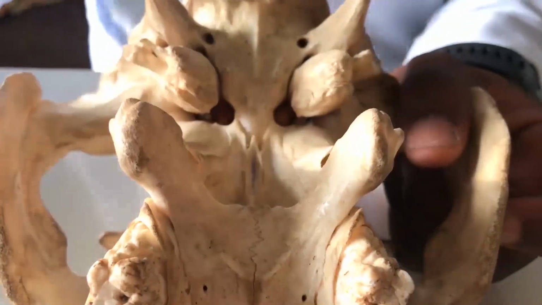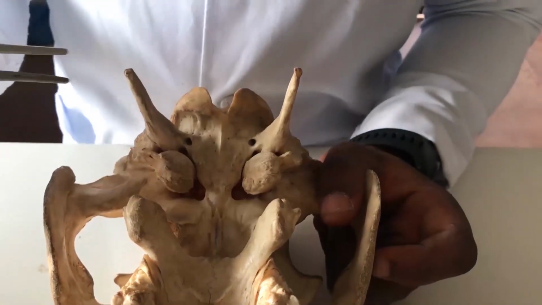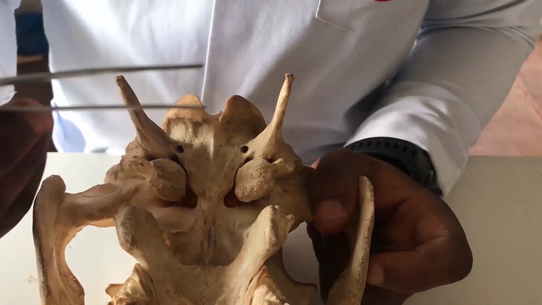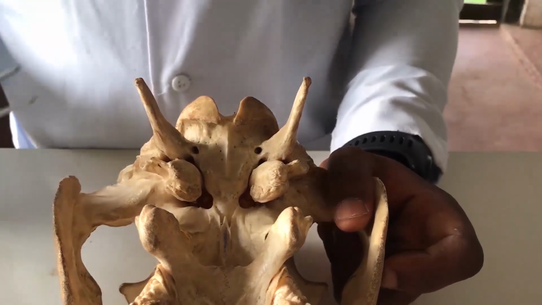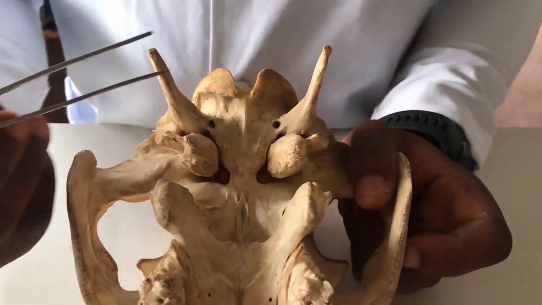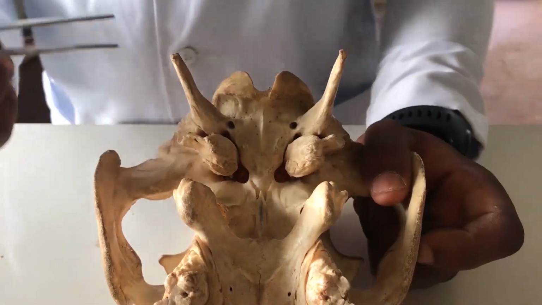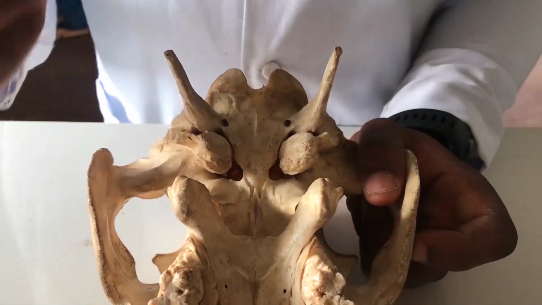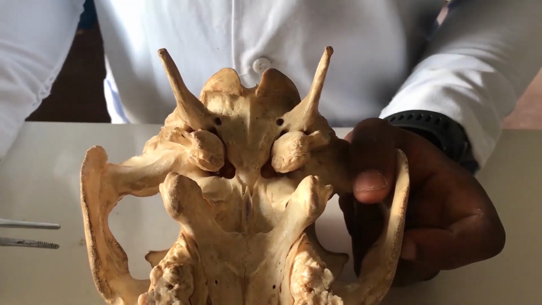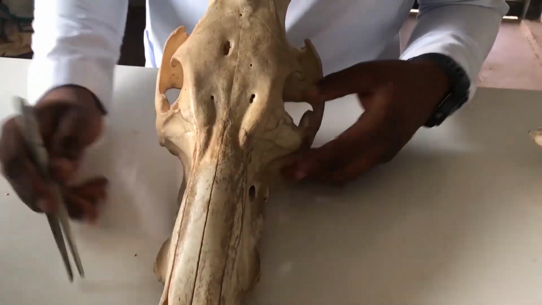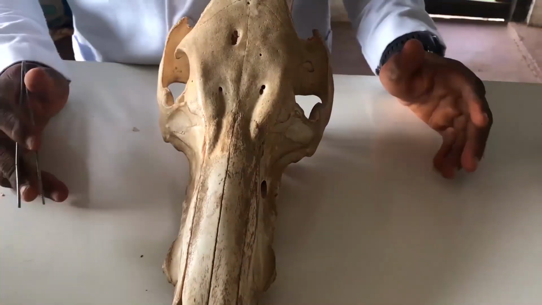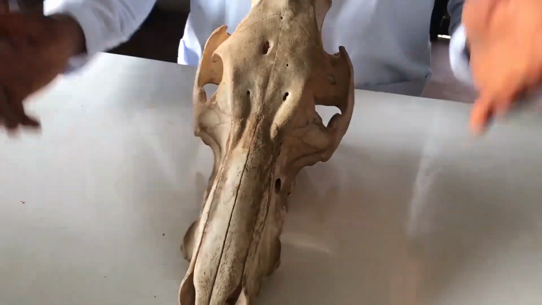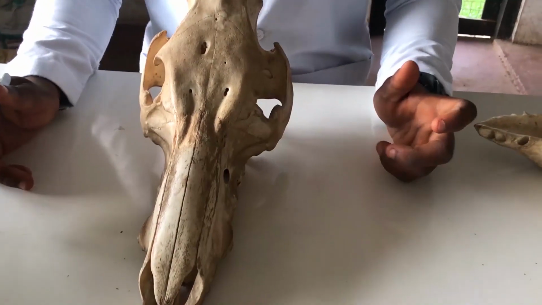And we also have the ethmoid bone. The ethmoid bone is the bone that separates the neurocranium from the splanchnocranium. The ethmoid bone can't be seen unless a transverse section is made. So, those parts mentioned are the parts that form the facial bones, or the part that makes up the splanchnocranium.